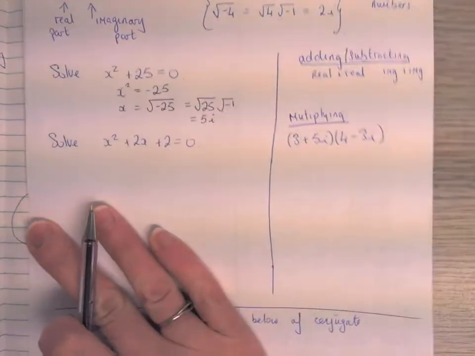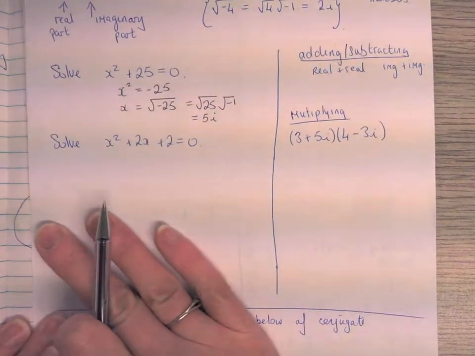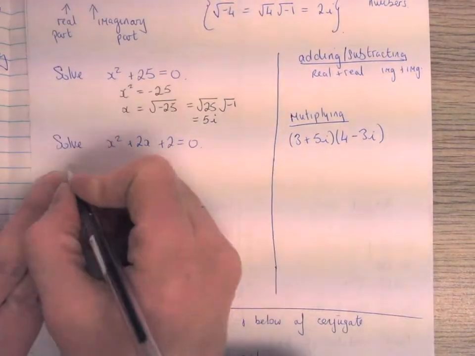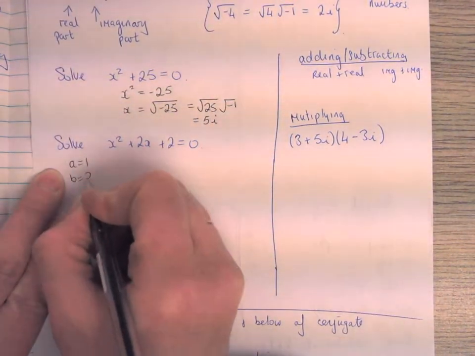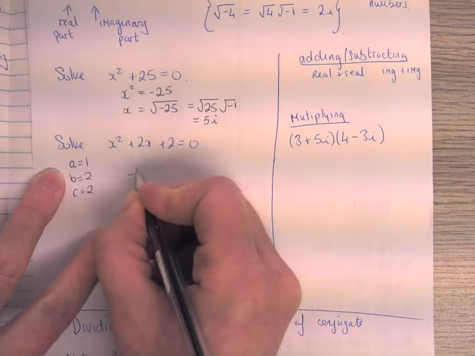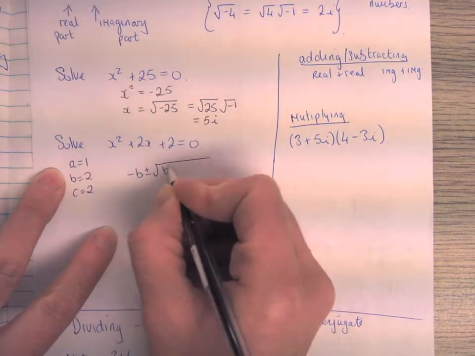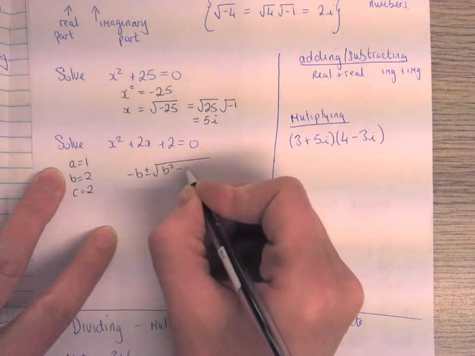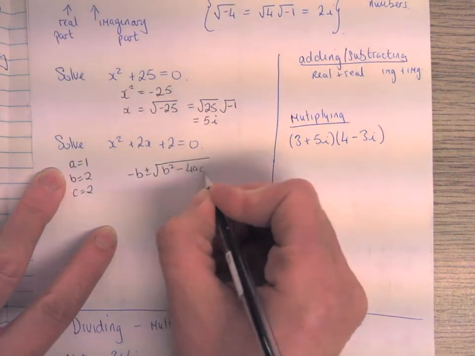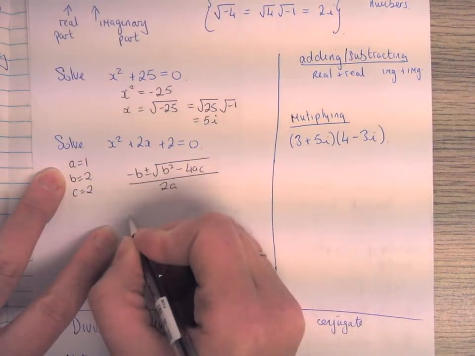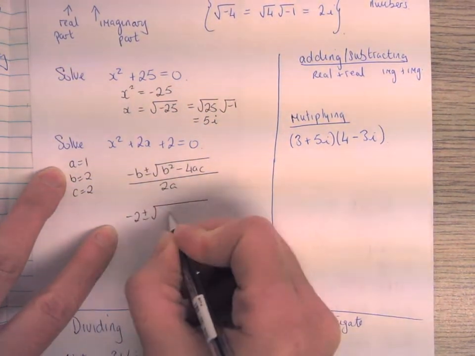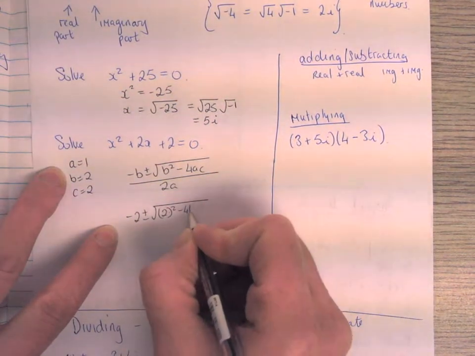Here, it's a quadratic, and when you start to look at it, you ask, could you factorize it? And then you figure out, no, I don't seem to be able to factorize it, so let's use the minus b formula. So a is equal to 1, b is equal to 2, and c is equal to 2. So your formula is minus b plus or minus the root of b squared minus 4ac, all over 2a. So filling everything in.